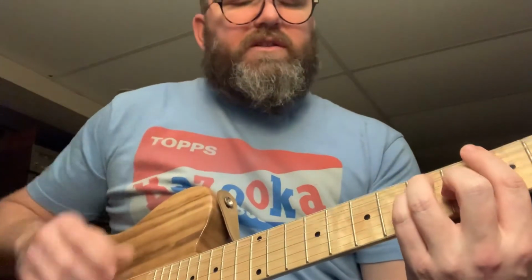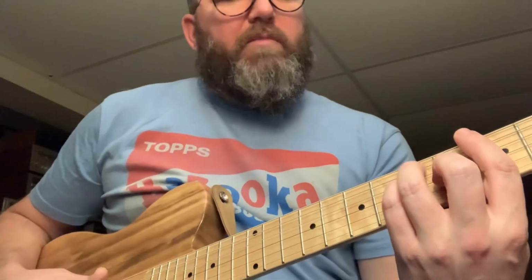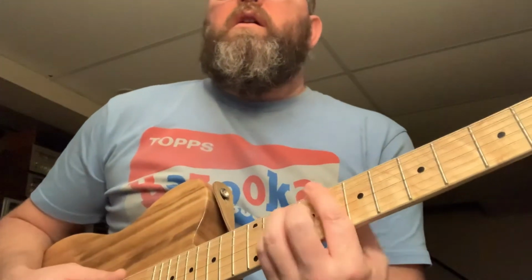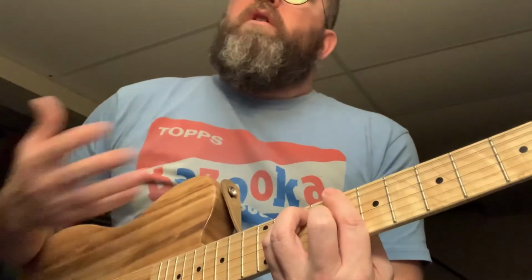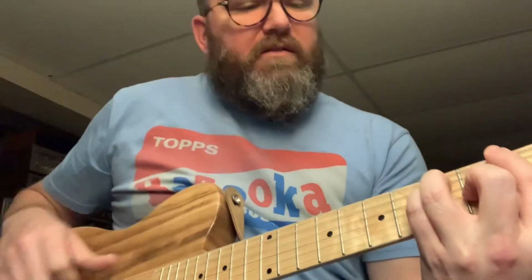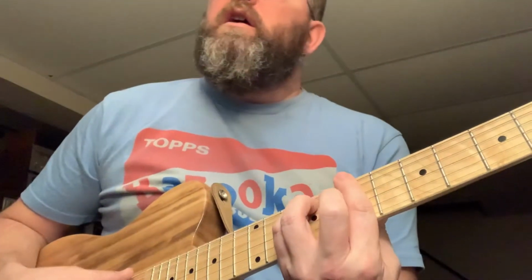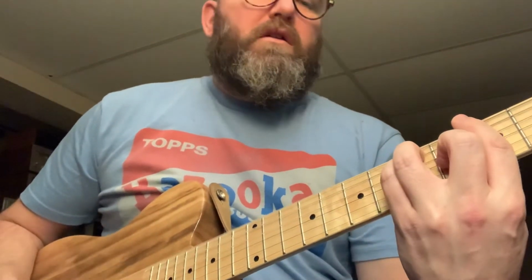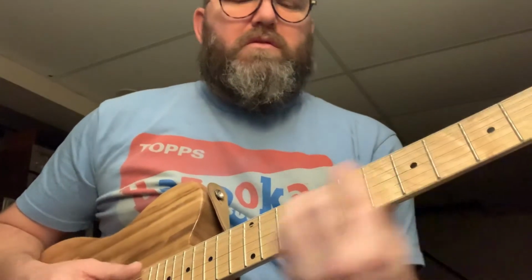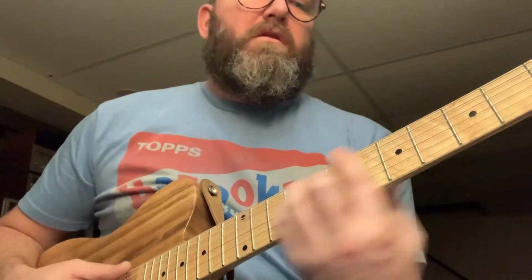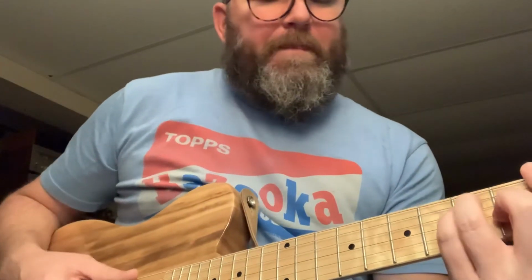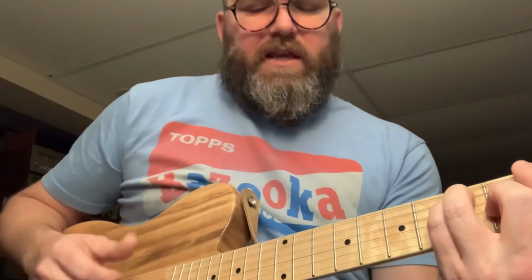I would argue there's more of a sense of release compared to the 2 chord and the 3 chord, and even the 2. So let's listen to the 5 chord, which of course is D.